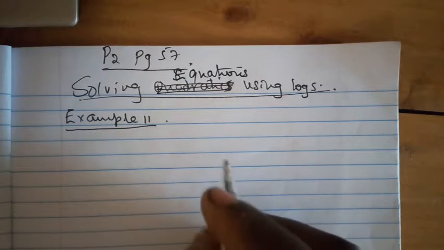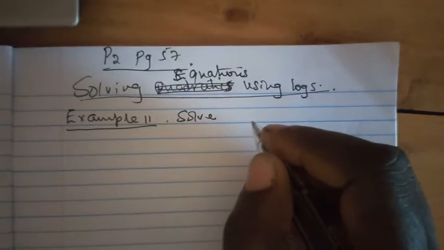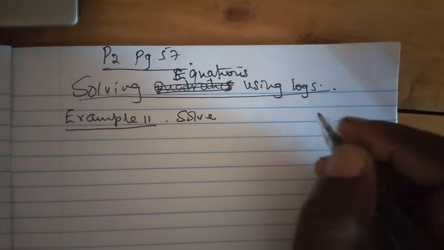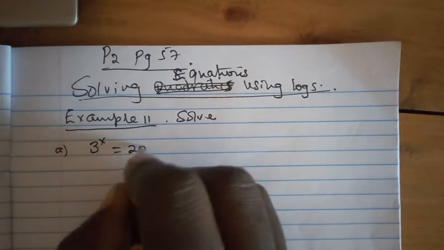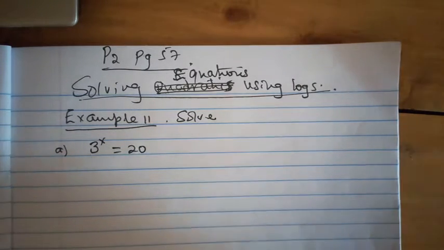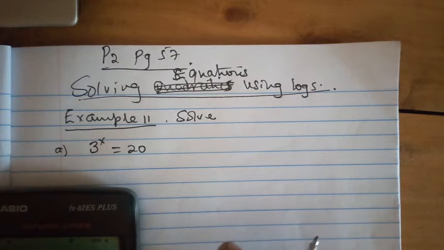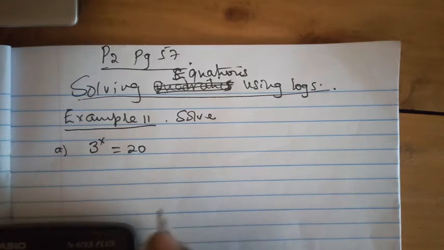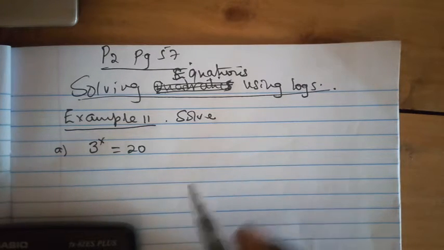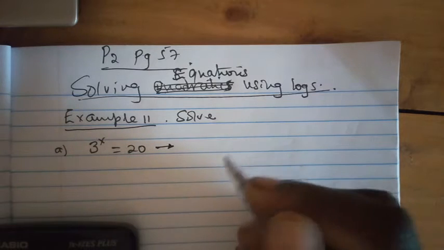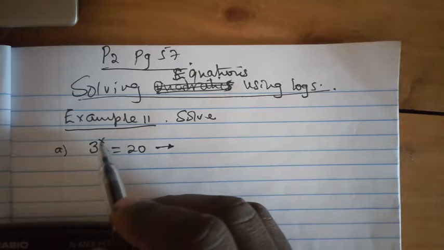And in example 11, we are told to solve the following, giving your answer to three decimal places, and the first one is 3 raised to power x is equal to 20. In this one, if you introduce log to base 3 on both sides, you will get something that looks like this, because log to base 3 of 3 raised to power x is actually x.